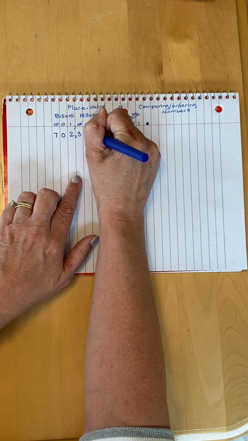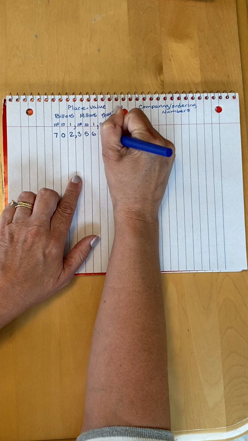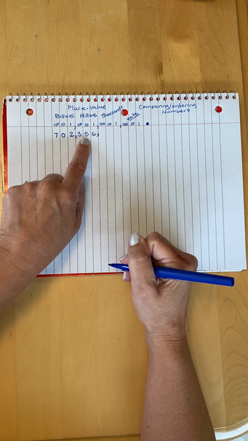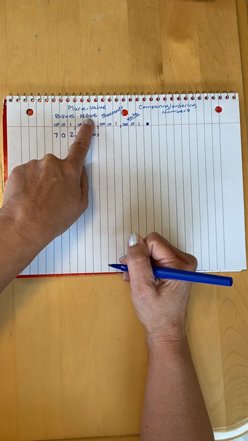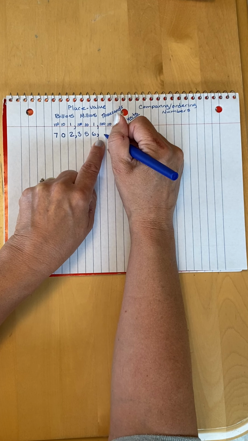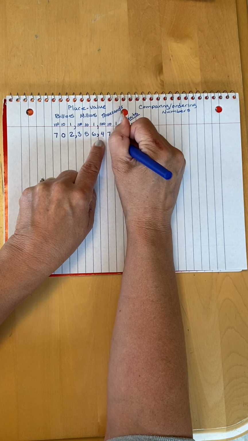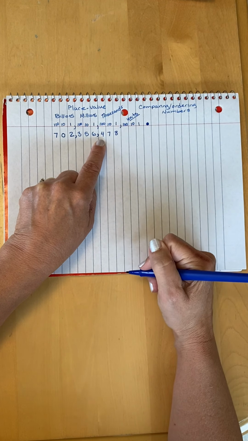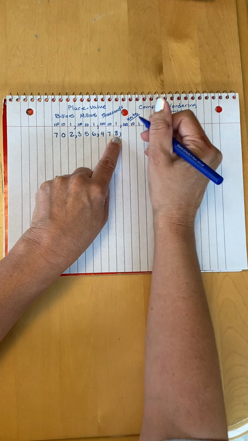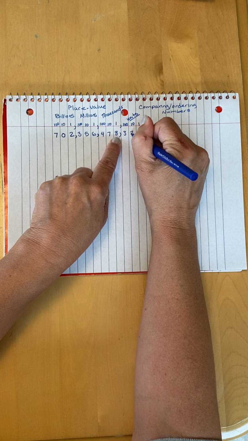I'm going to add 3 more digits to this number. That ends that period, so I put in a comma. So I have 356 million. Add 3 more digits to this number: 478,000. Ending with 320.